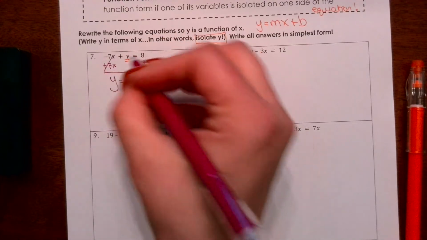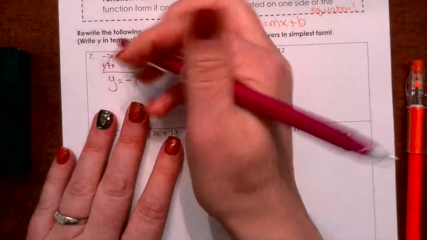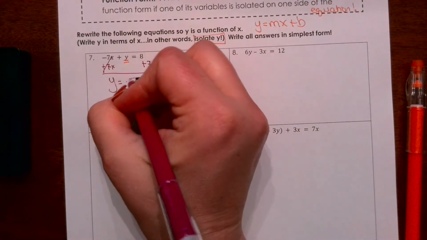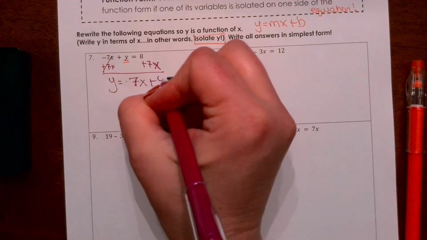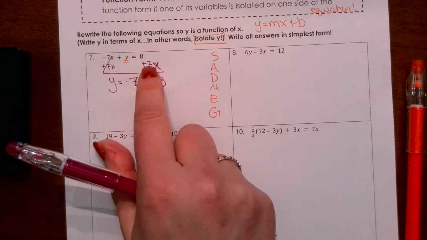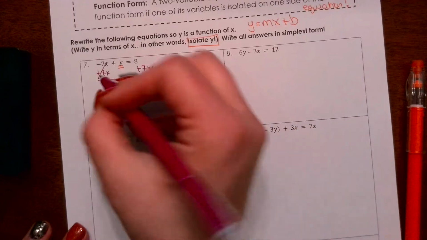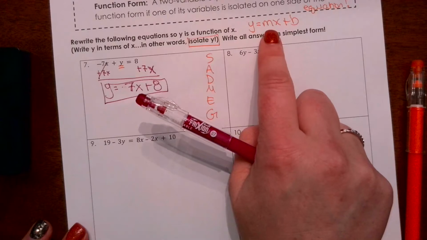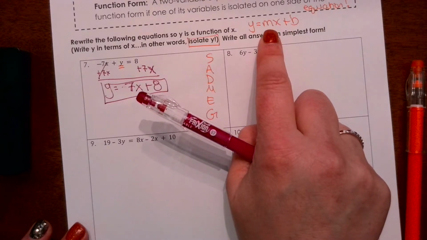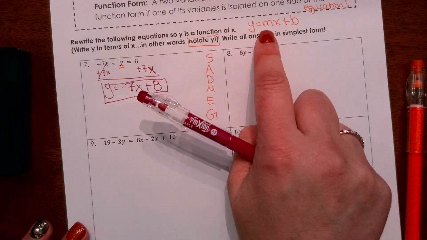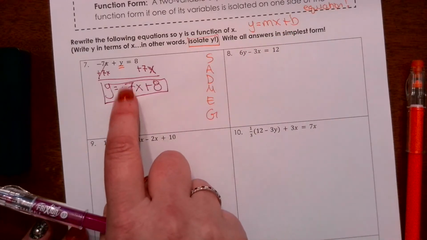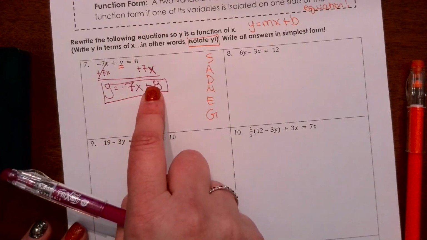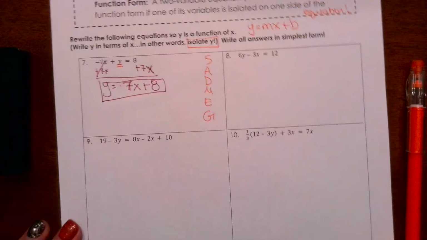So y equals 7x plus 8. You'll notice I didn't do 8 plus 7x. Now that is absolutely correct if you wrote 8 plus 7x, but I'm trying to move us towards getting our functions or equations written in this y equals mx plus b format. My slope here is 7, and my y-intercept, where it crosses the y-axis, is 8.